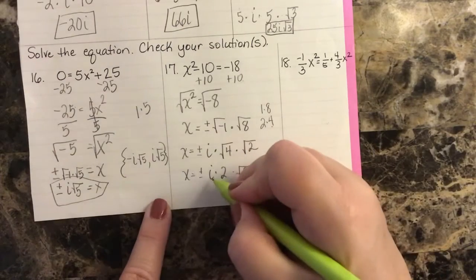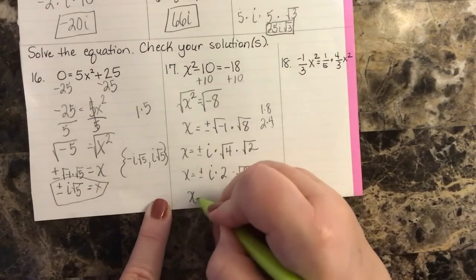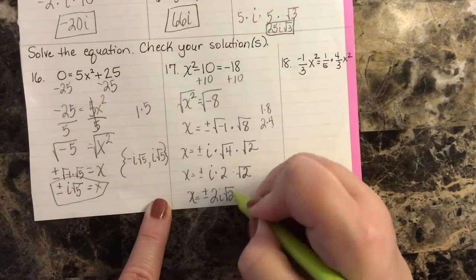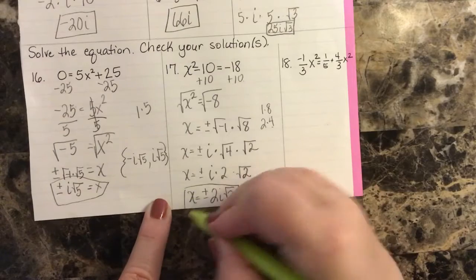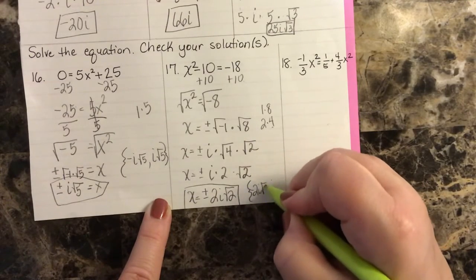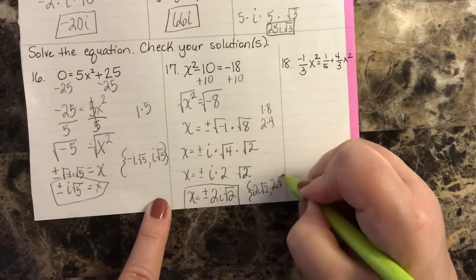And then to multiply i times 2, the best answer would be x equals plus or minus 2i square root of 2. You may stop here, or you may say your solutions are negative 2i square root of 2 and positive 2i square root of 2.